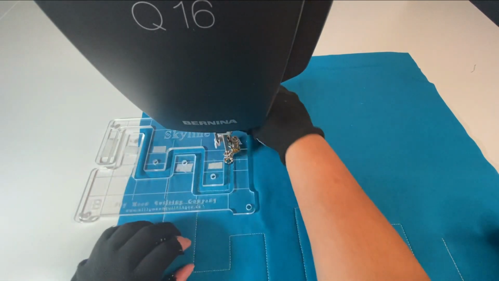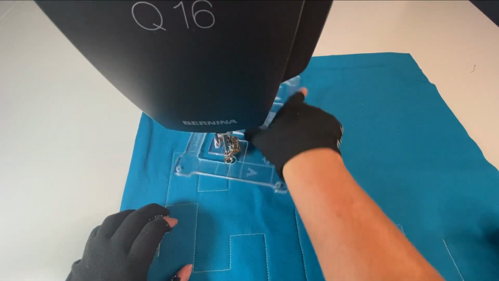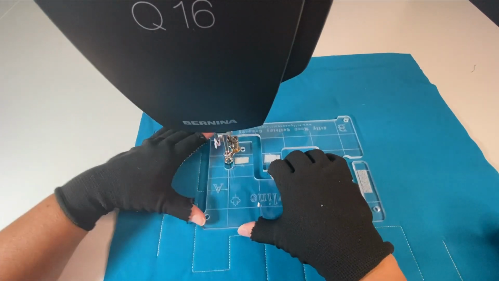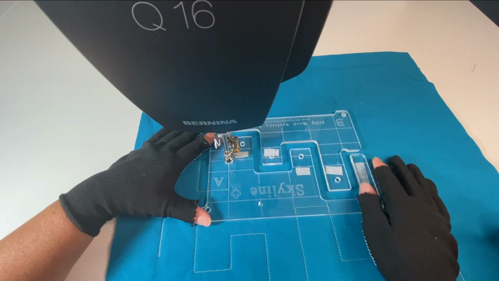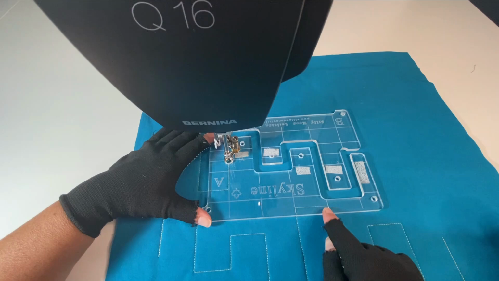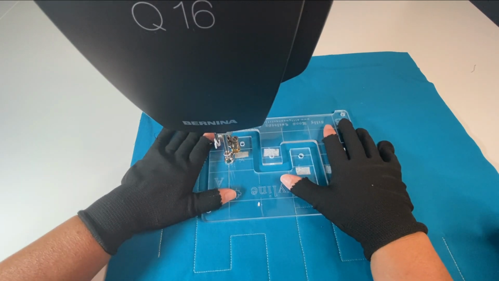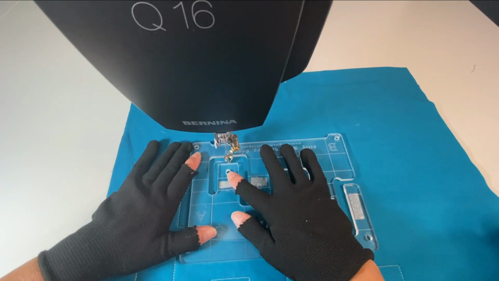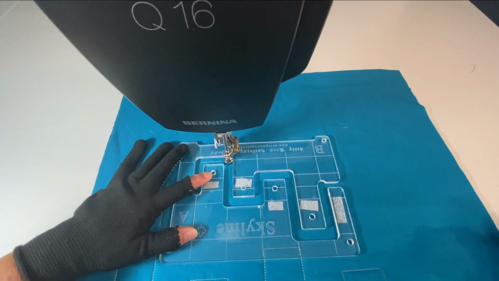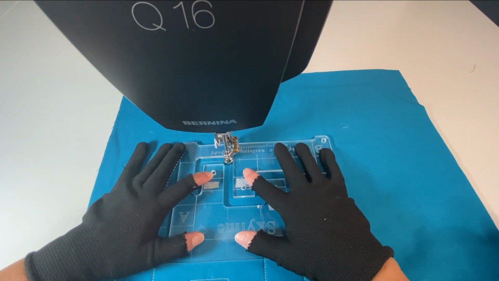And then when I reach that point, I'm going to flip this again. And now I've got my line by my A to make sure I'm nice and square. And I've got two little lines over here to also make sure I'm square. If you have to stop and readjust your fabric, go ahead and do that.